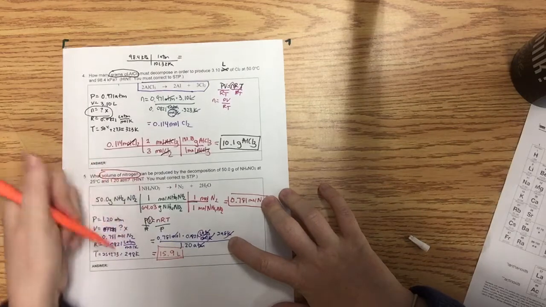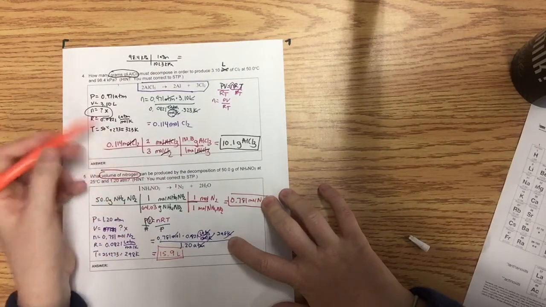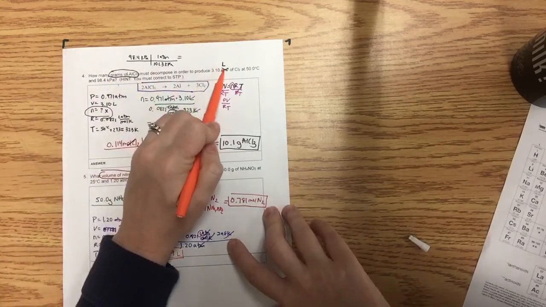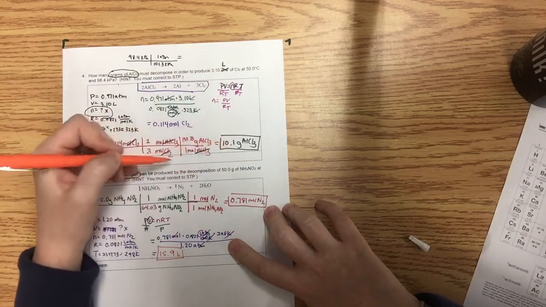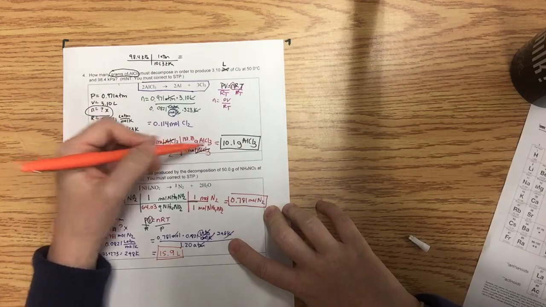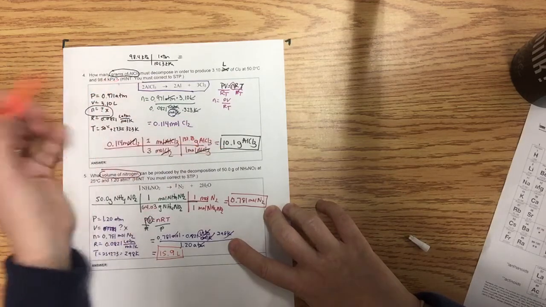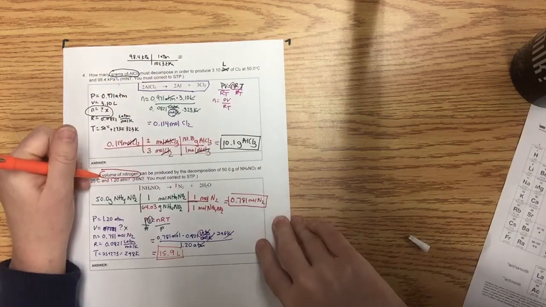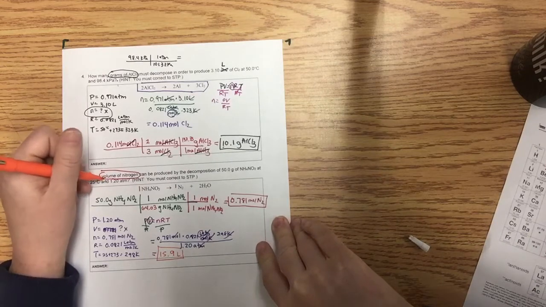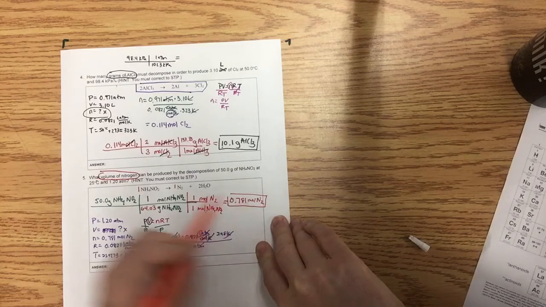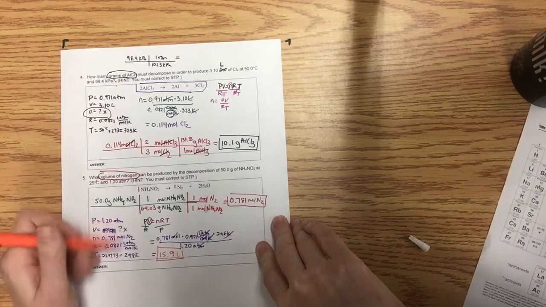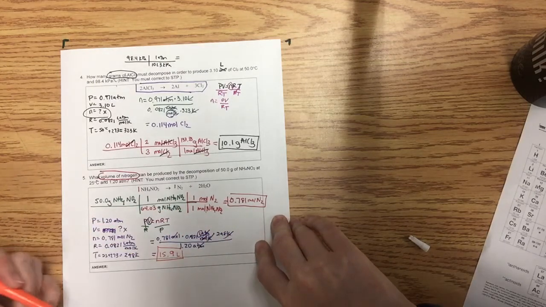Okay, so if we compare these two problems, I did them in different orders. In the first one, I was starting with liters, so I had to use the ideal gas law first to get to moles, and then go from moles to get to the conversion that I wanted. In my second problem, I'm ending in a volume, or ending in liters. So I do my stoichiometry first and change my compound to moles, and then I plug that into PV equals nRT in order to get my final answer.